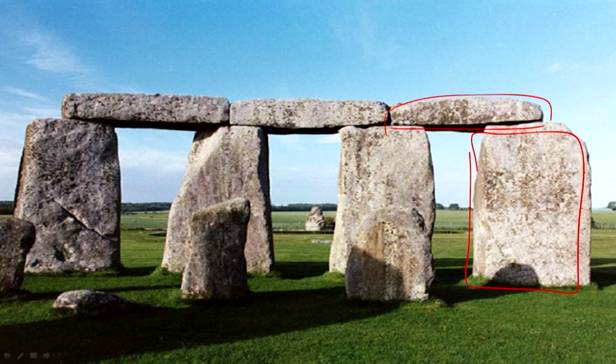Looking at the behavior of this vertical stone, all the dead load of the stone on top is transferred through the stone slab to the ground.